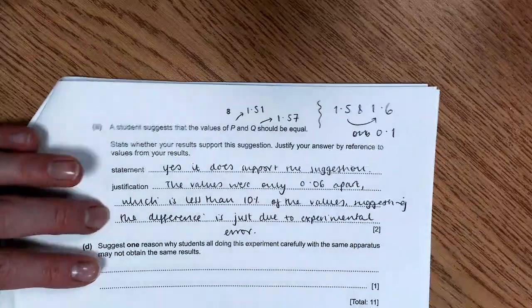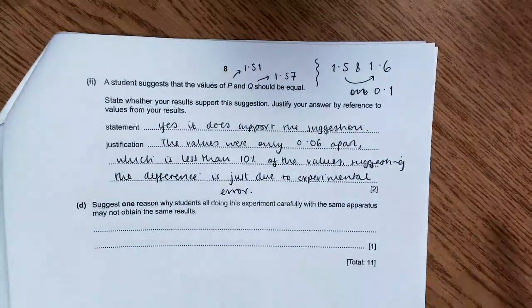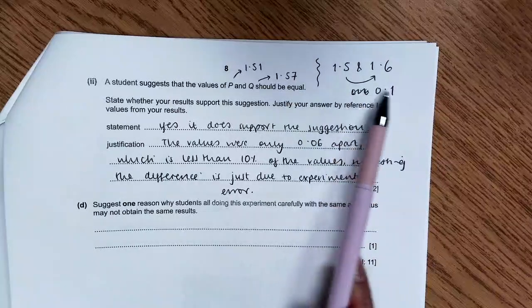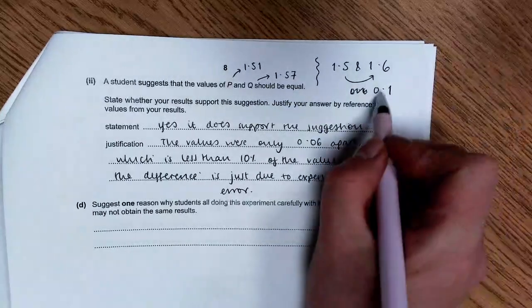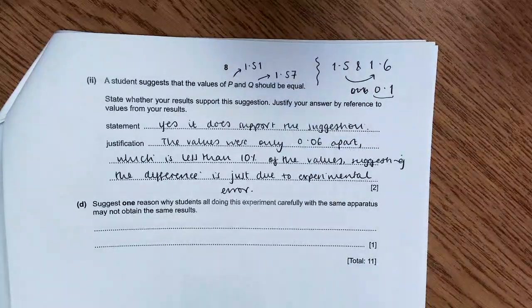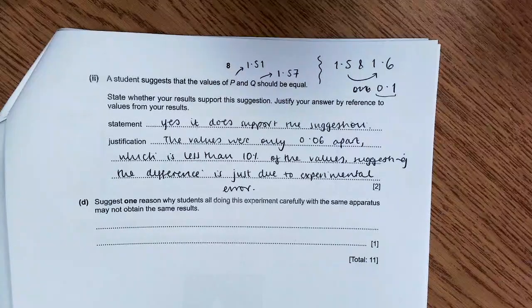So what we're saying is, our numbers are not identical, but they're so close to each other, the difference between them is basically negligible in comparison to the actual value.